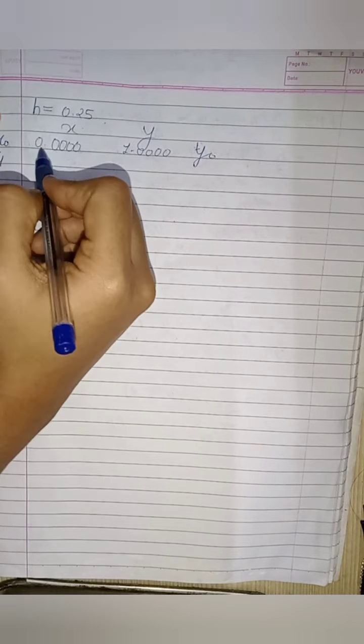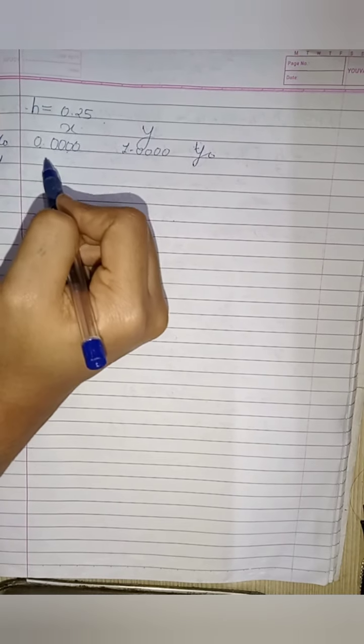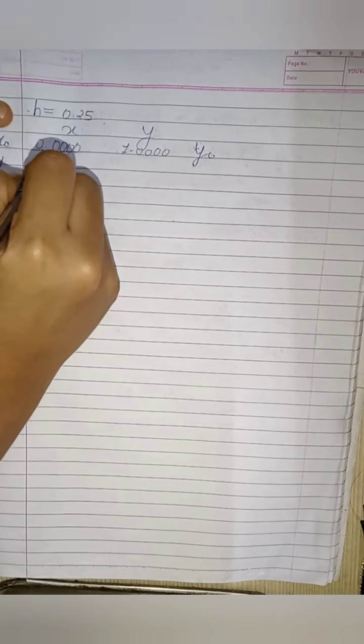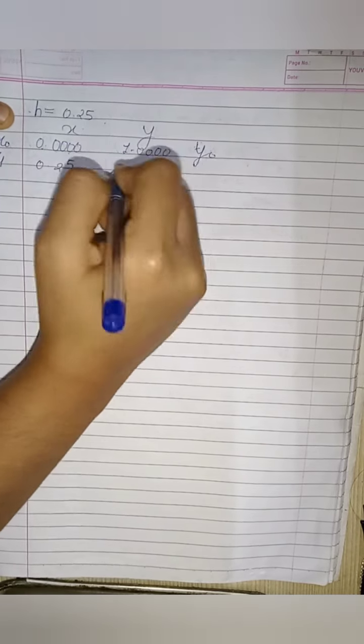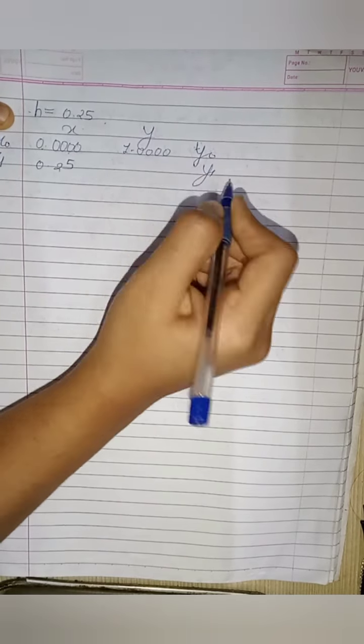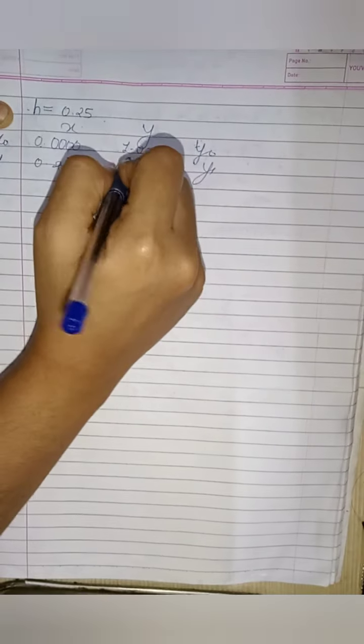So this is y0. Now x1 will be nothing but the addition of h to x0, so you'll get 0.25. The respective value of y, that is y1, is 0.8000.